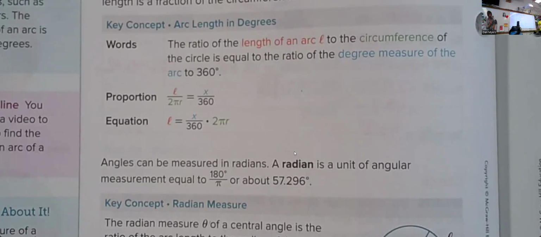And in terms of the actual formula that we're going to use, it's right here. The equation is the circumference, 2 pi r, times the fraction of 360.